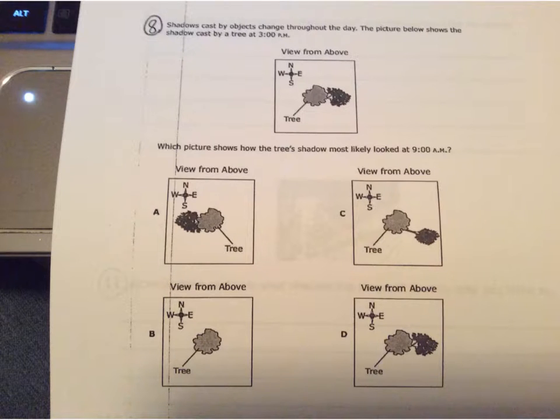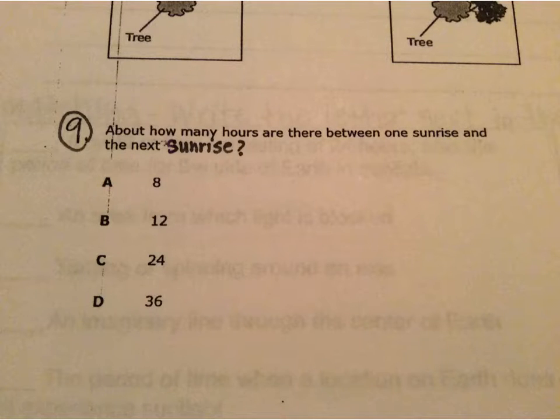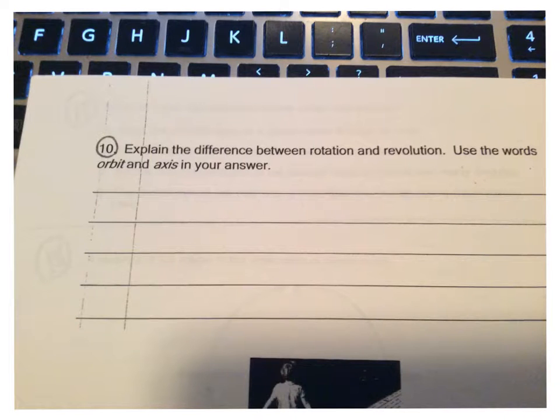Number 8. Shadows cast by objects change throughout the day. The picture below shows the shadow cast by a tree at 3 p.m. Which picture shows how the tree's shadow most likely looked at 9 a.m.? Number 9. About how many hours are there between one sunrise and the next sunrise? A. 8, B. 12, C. 24, or D. 36.